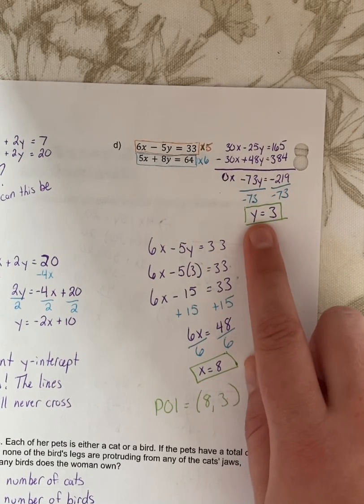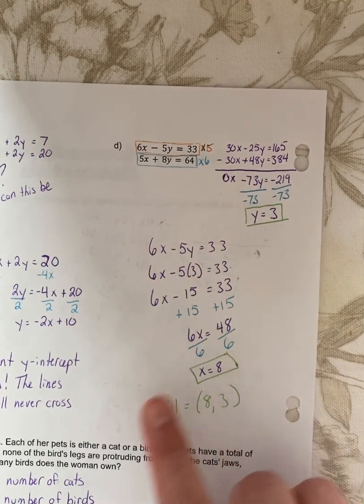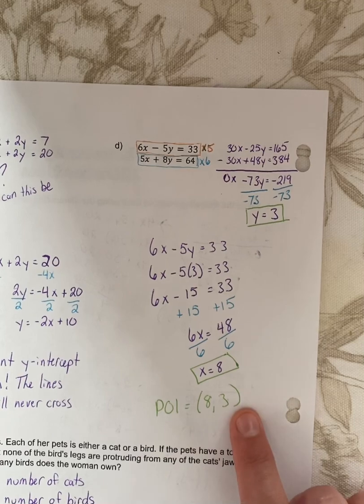All right, and then I just sub this 3 back in, same as we've been doing it before. We end up with 8. So my point of intersection is (8, 3).